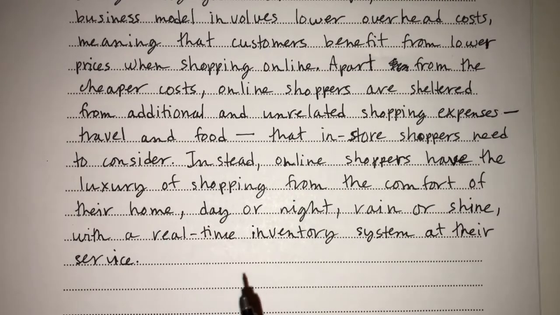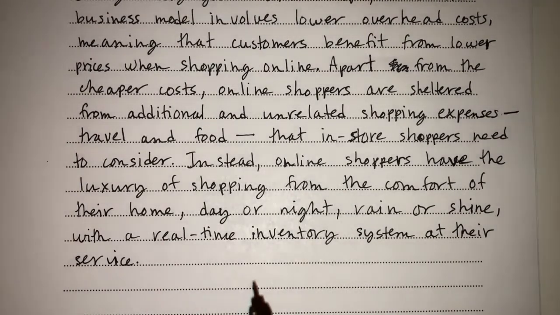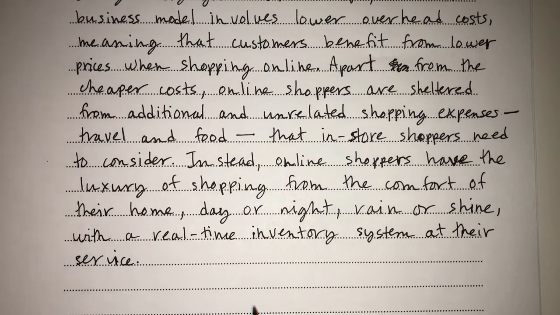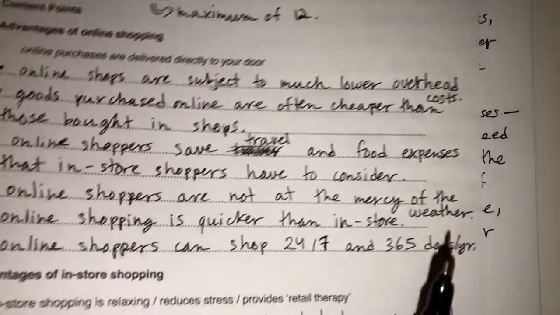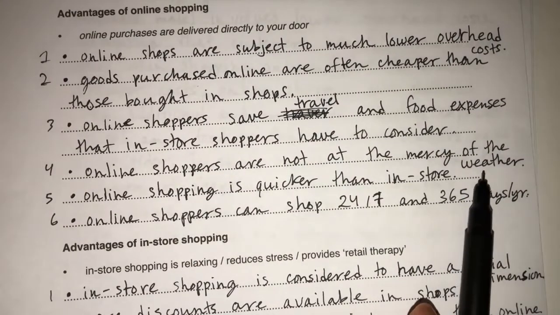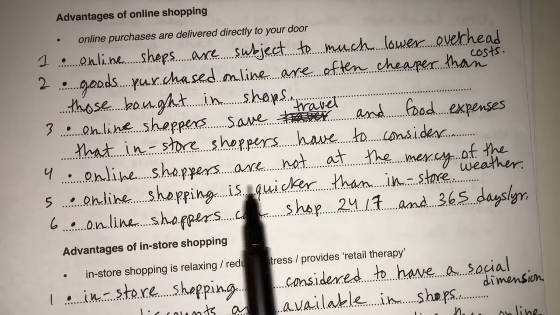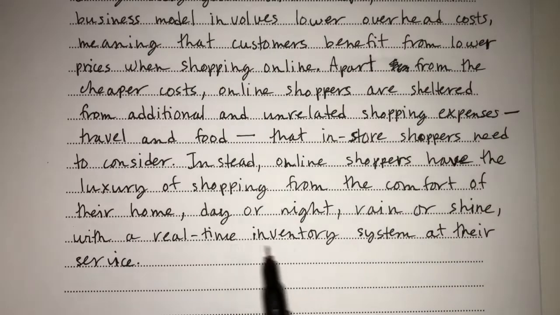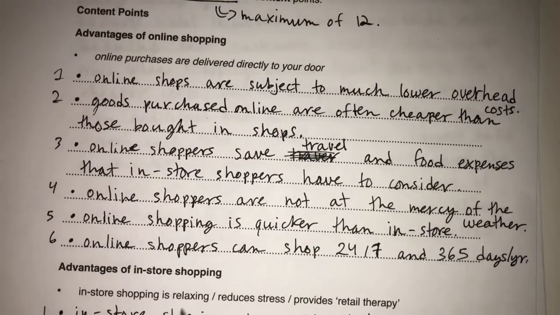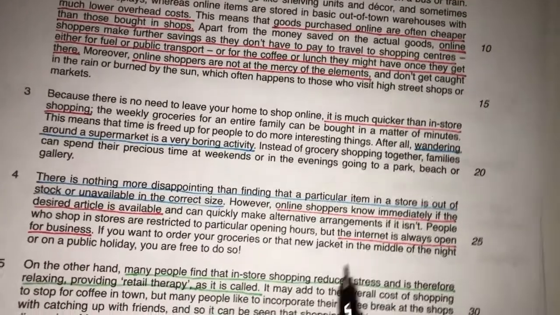So here I put 3 points, my last 3 points, because I wanted to conclude online experience. Okay, rain or shine. This one I didn't use, but I substituted that with the real-time inventory system to cover our point here.